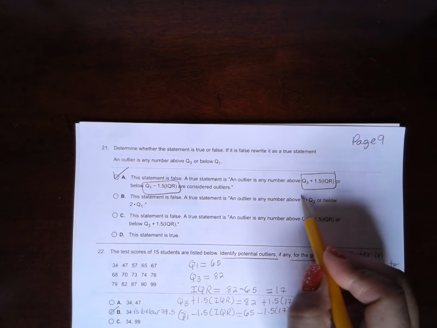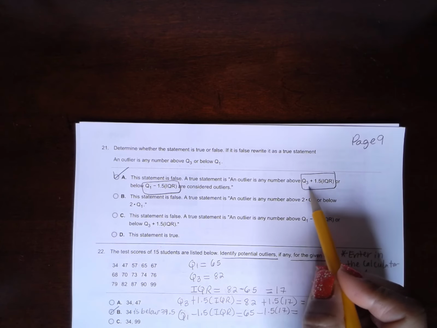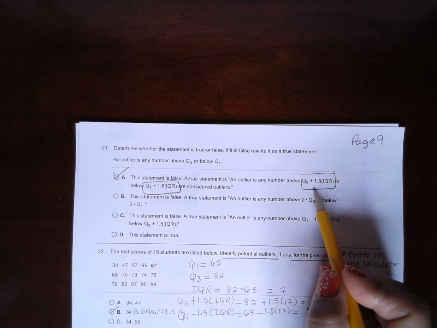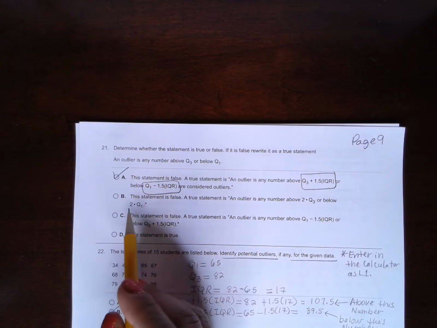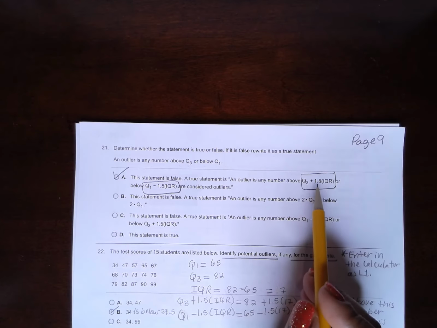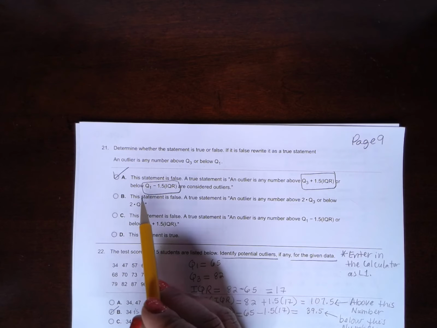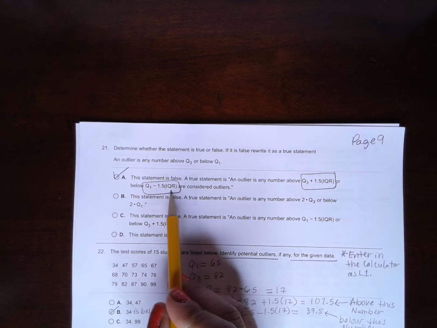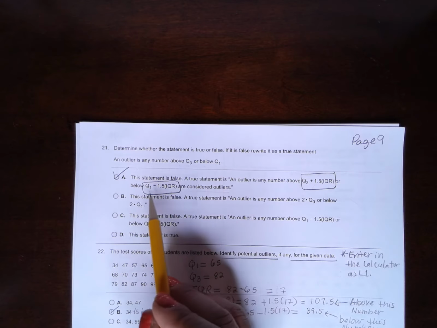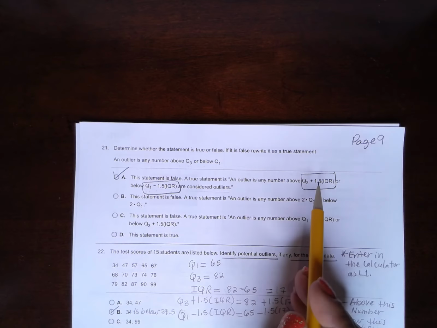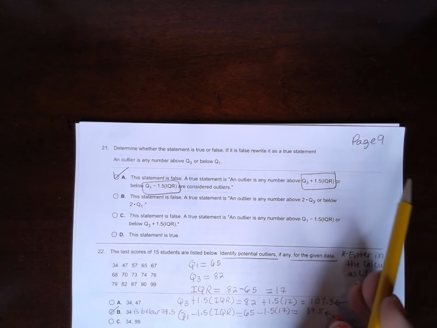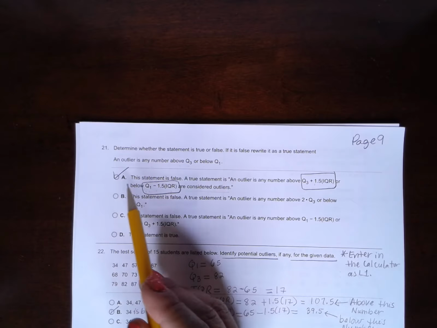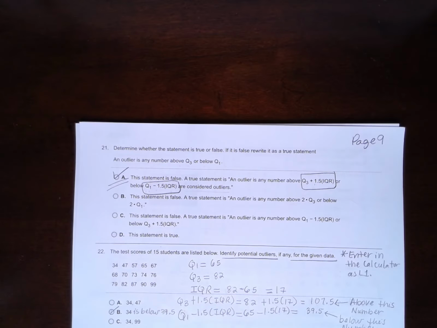So the statement is false because for an outlier, you have to find this value, Q3 plus 1.5 times the IQR. It cannot be higher than that number, and it cannot go below this number, Q1 minus 1.5 times the IQR. Any numbers below this and above Q3 plus 1.5 IQR will be considered an outlier. So that is the theory question.